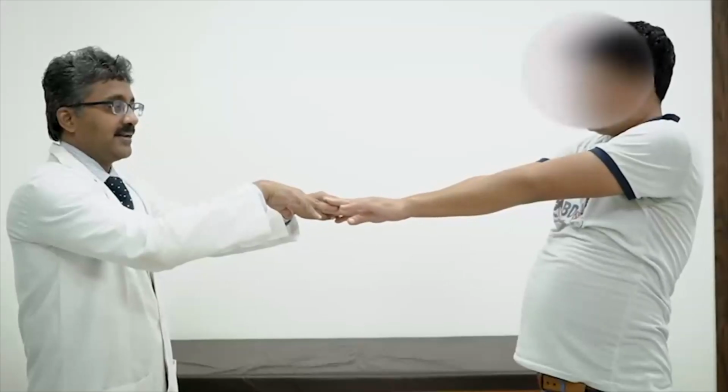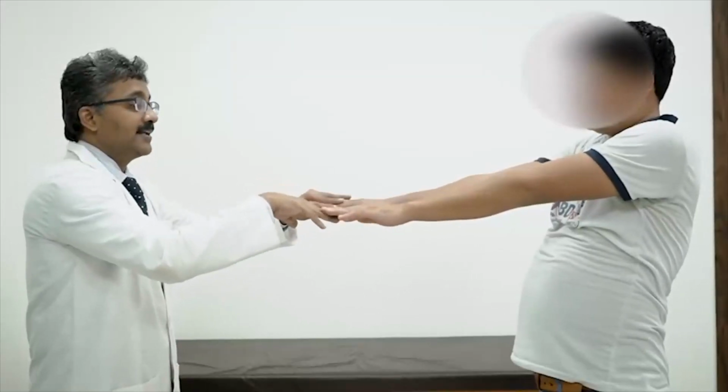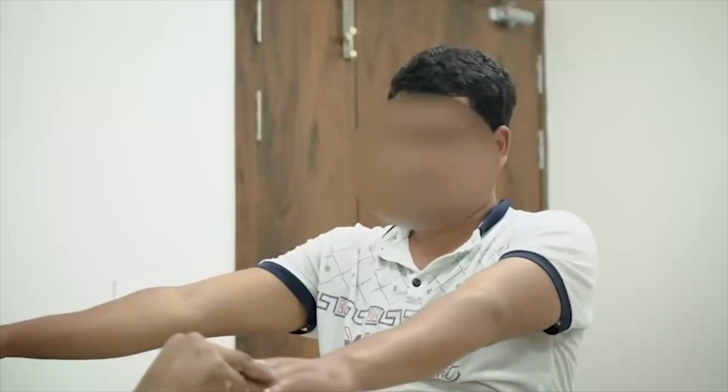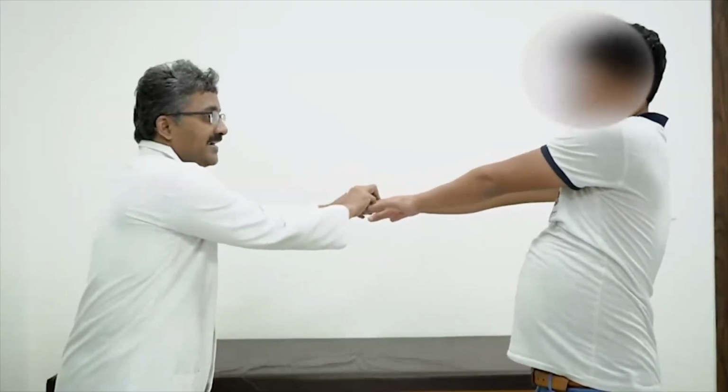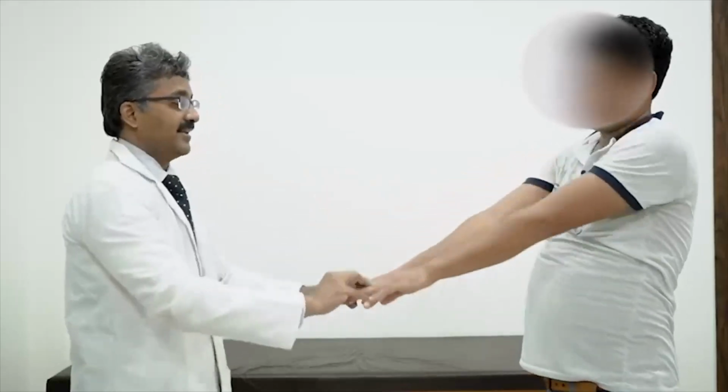Suppose there is a right-sided cerebellar affection, the right hand will drift towards the right side. If there is right vestibular damage, both the hands will drift towards the right side. Next, one more improvisation of the finger nose test is the finger nose finger test.